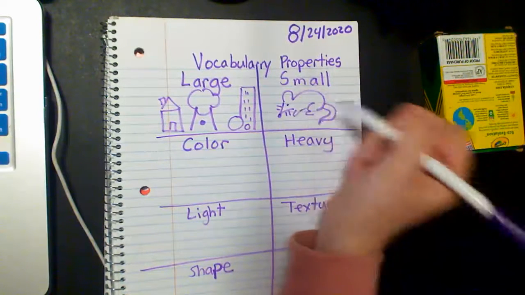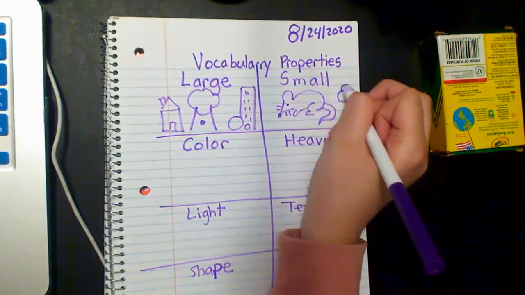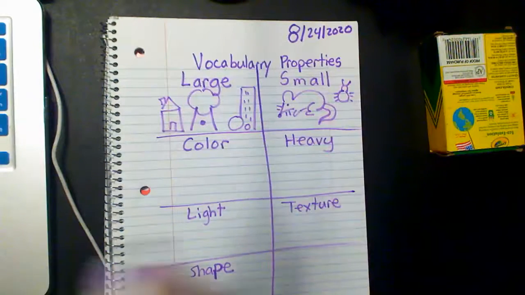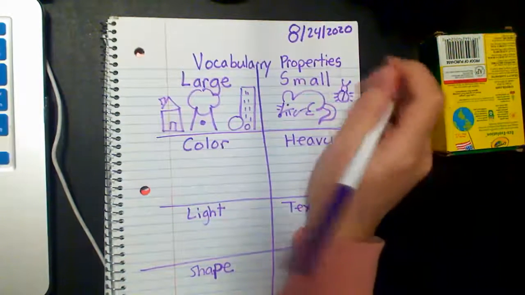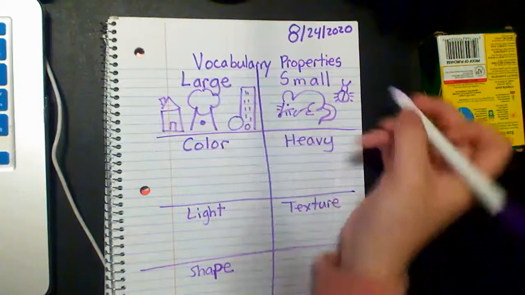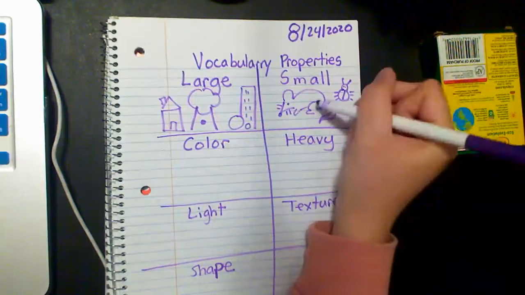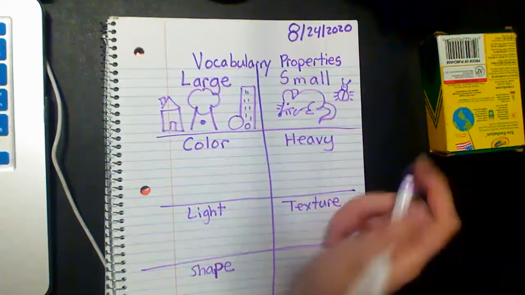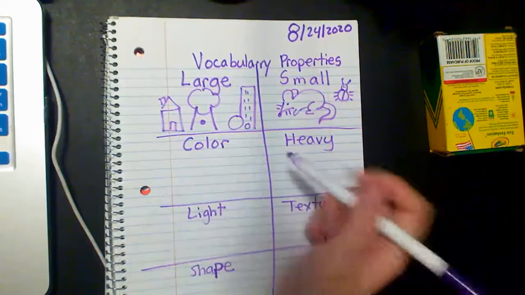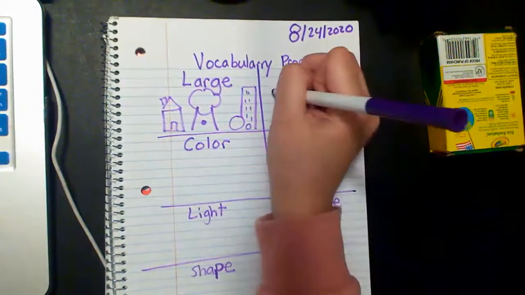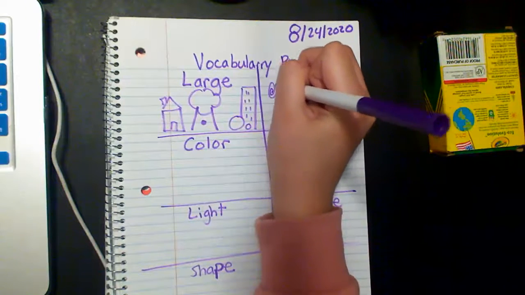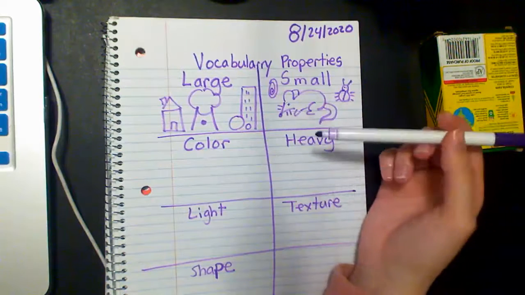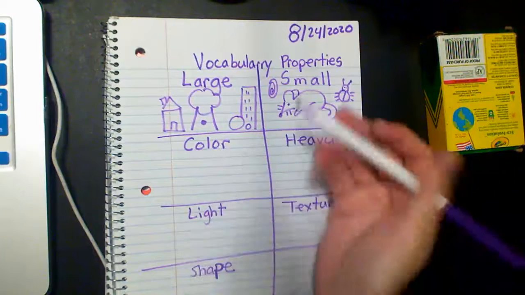You can draw anything that would remind you that small means little or tiny or less than large, as long as it is a small object. You could even draw a paperclip, or your pinky nail. Right now our pinky nails are tiny or small.